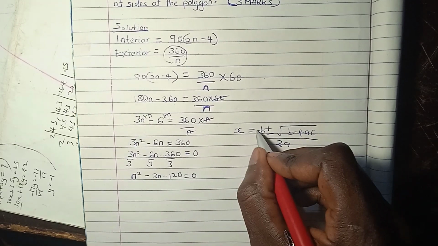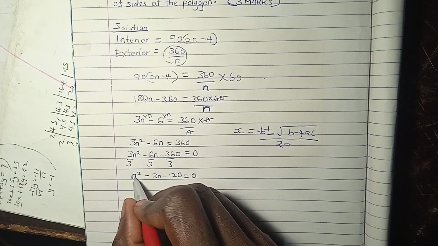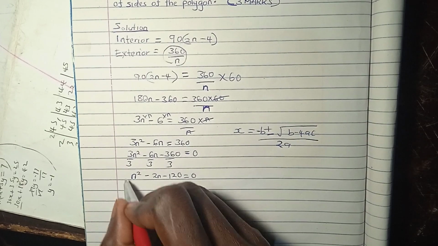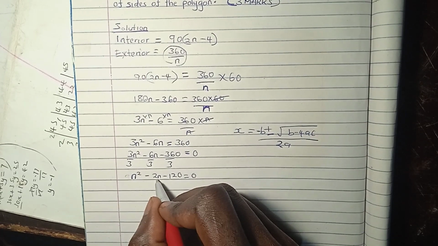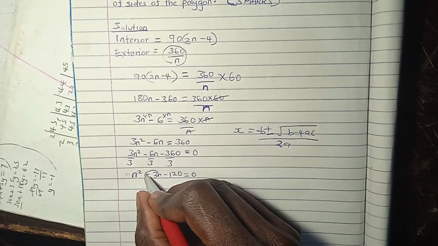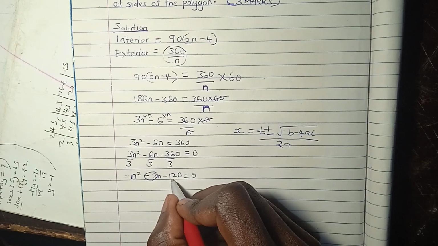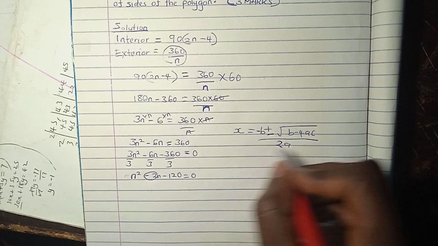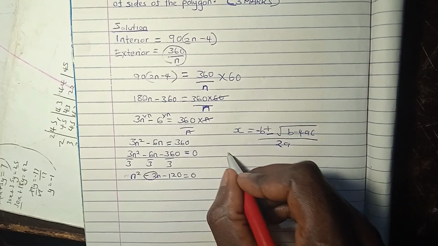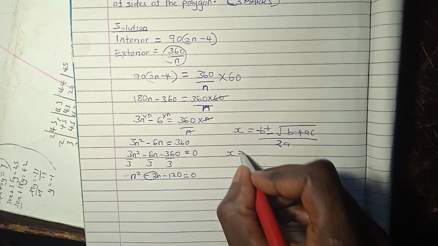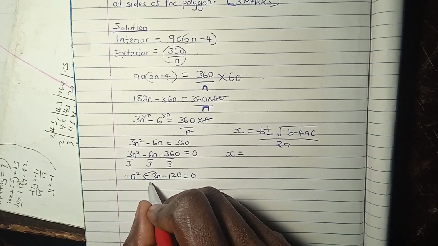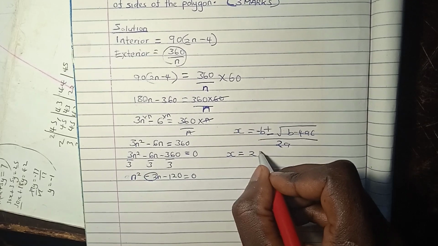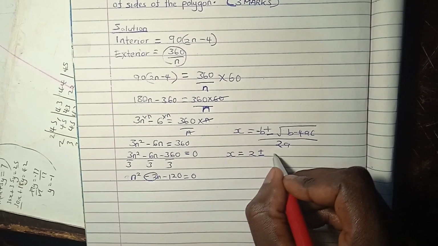Notice that the number before n squared becomes a. This -2 will become b, and -120 will become c. So now let's replace the information in the quadratic formula. So x should be equal to -b. b is -2, so negative of -2 becomes 2, plus or minus square root of b squared minus 4ac.